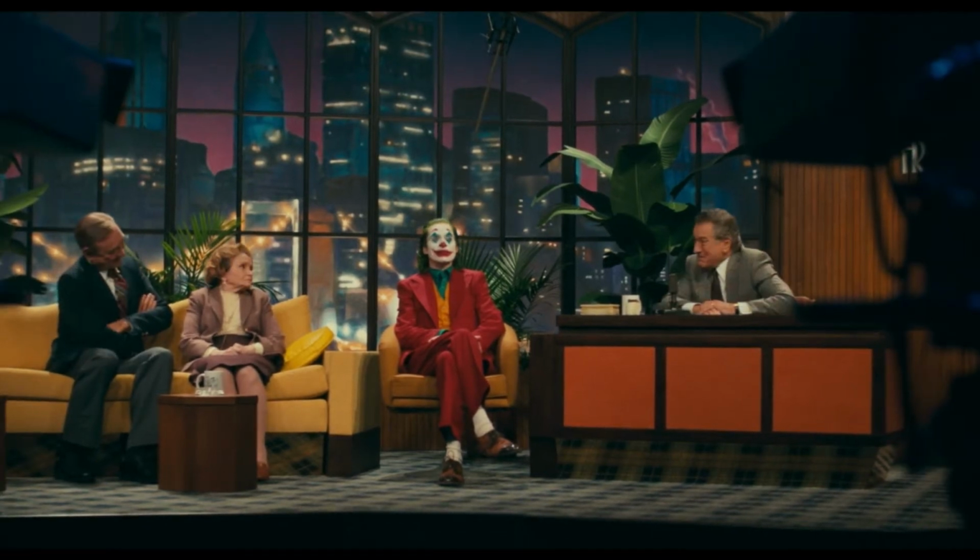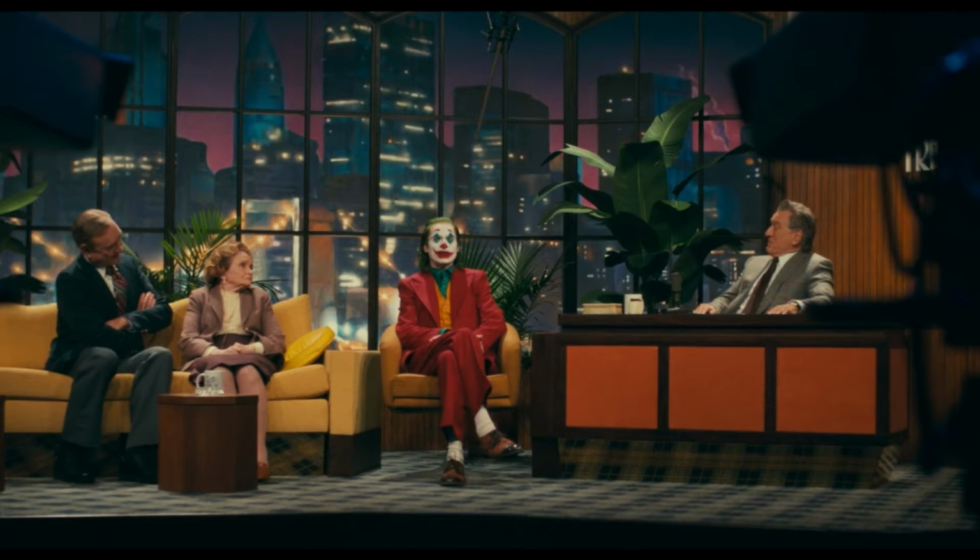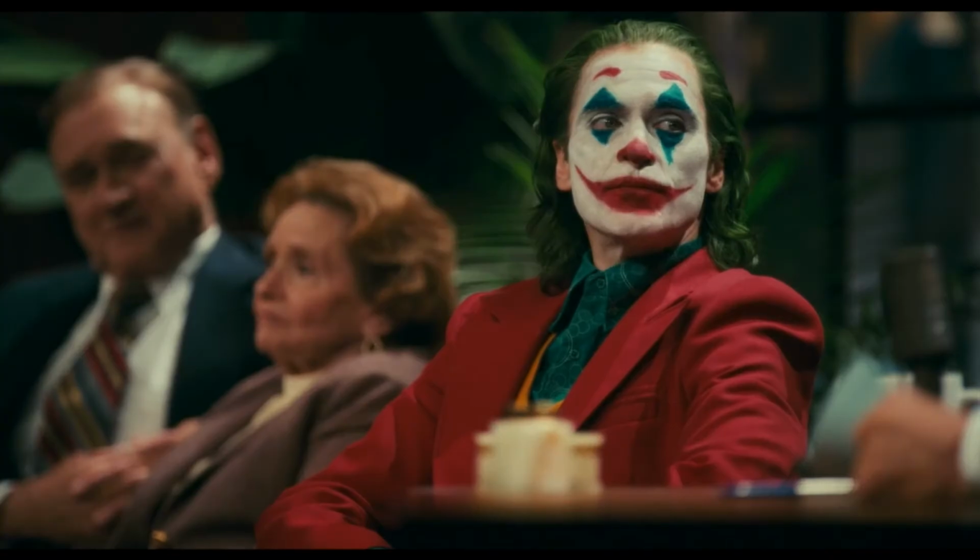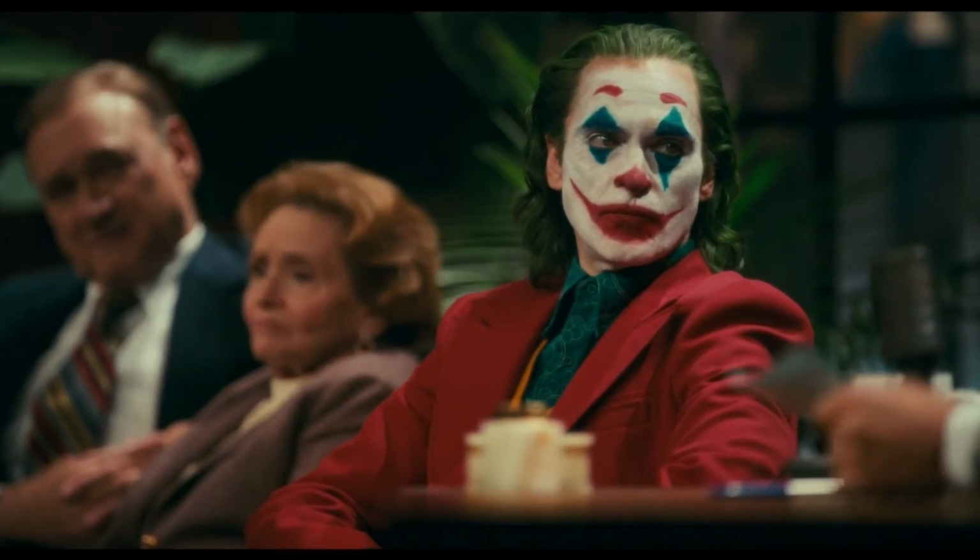The fact that he is wearing brighter colors and placed center frame draws the gaze of every person in the room. Another motif used in this scene is Arthur's laugh.